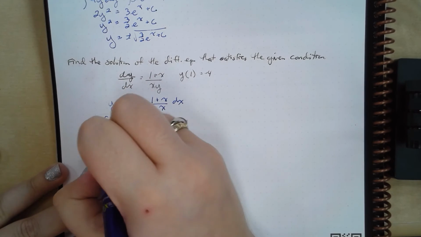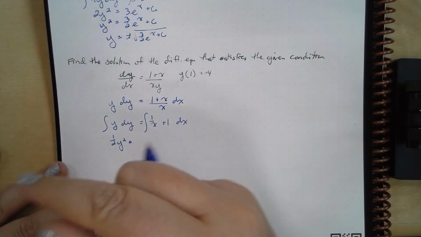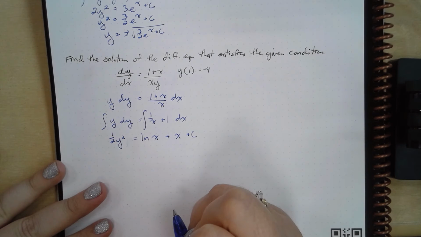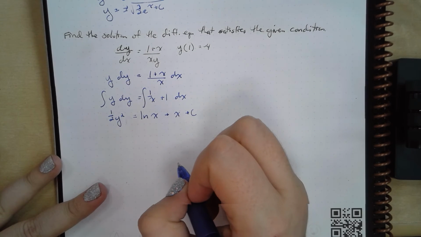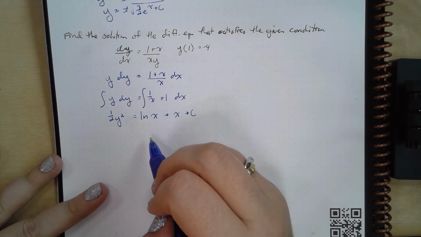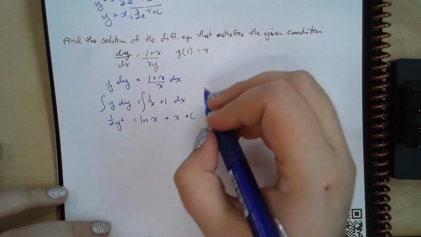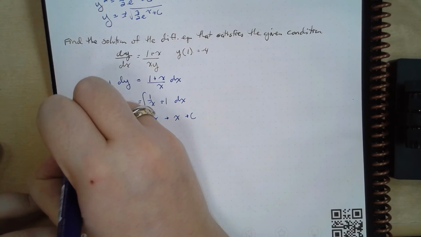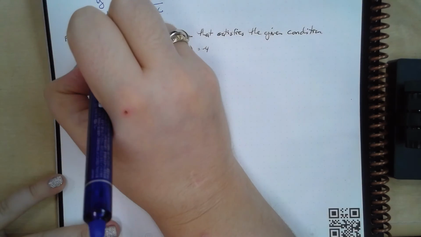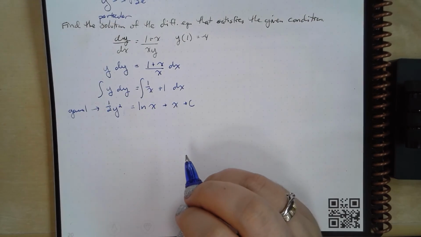So now I can integrate both sides. So I have 1/2 y squared is equal to the natural log of x plus x plus c. Okay, so this is our condition here. We need to actually find c, right? So this is our general solution. And we are asked to find the particular solution. So we've got our general.